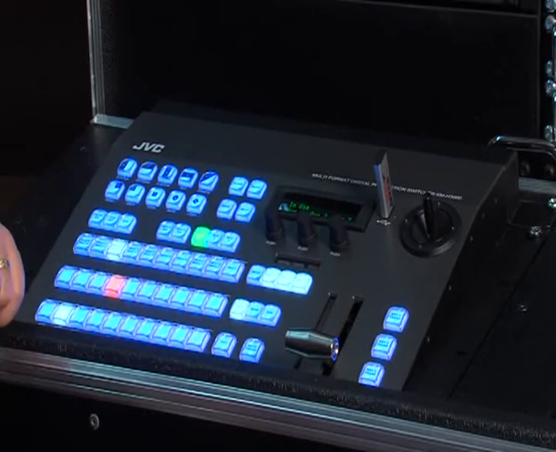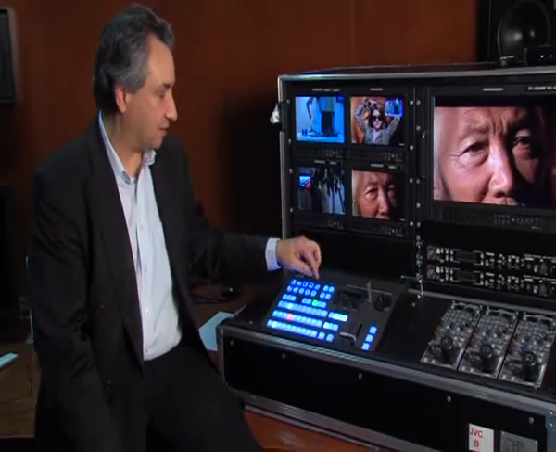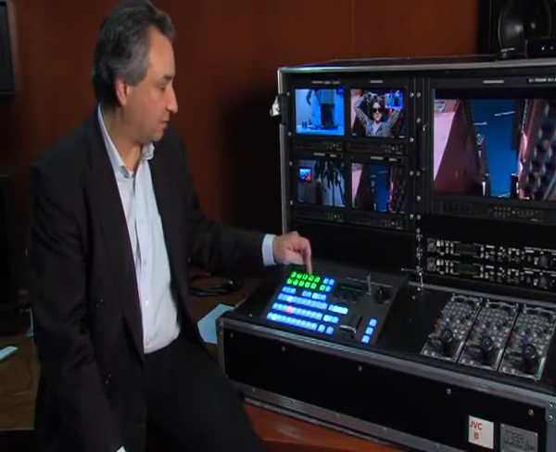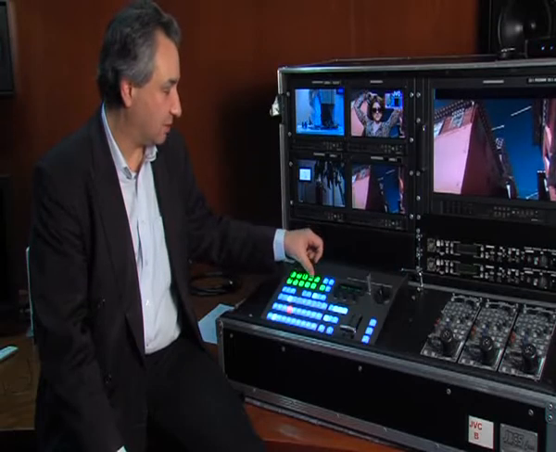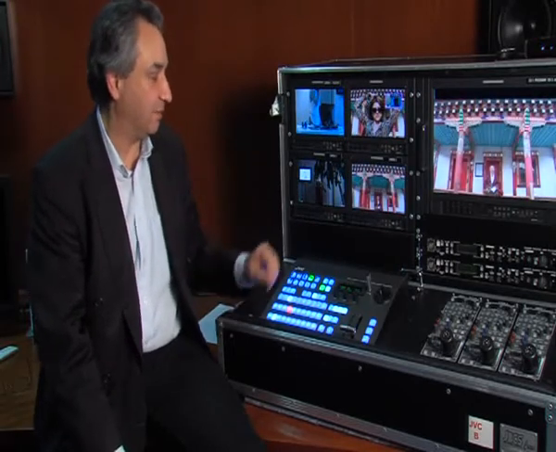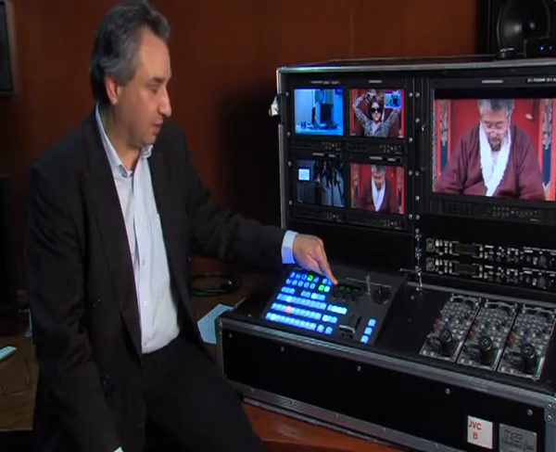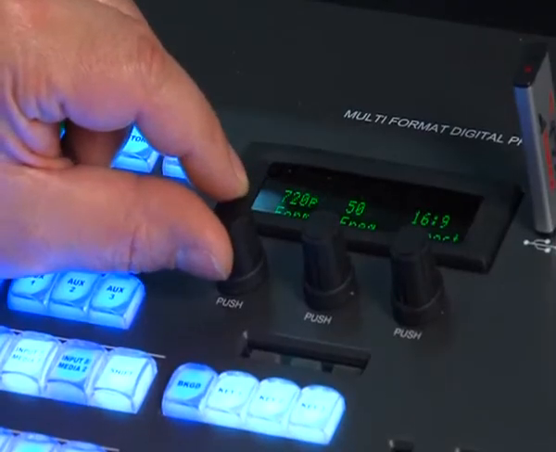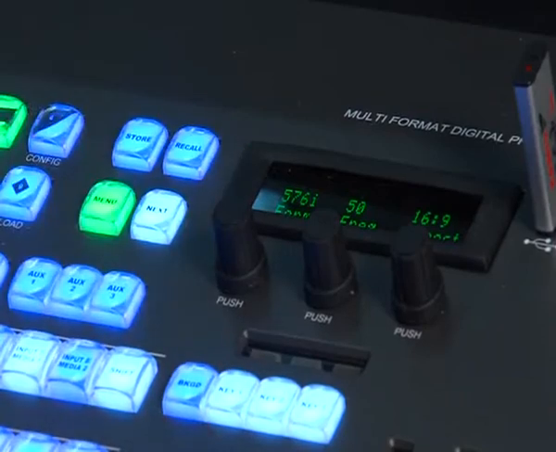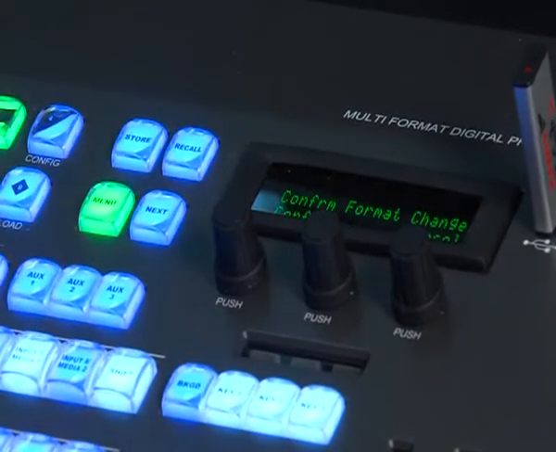If you're already working in high definition, you can select your favorite high definition format by pressing the menu button and pressing the reference button. At the moment the switcher is set to 1080i, but you can just as easily change it to 720p or to 576i, which is standard PAL.